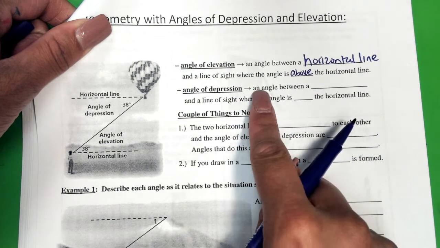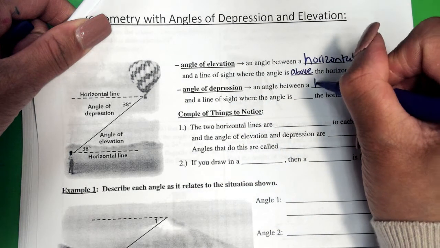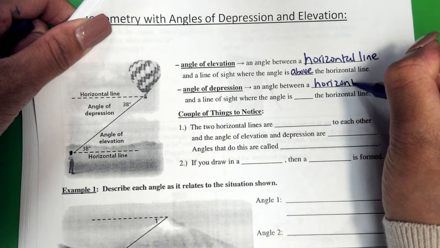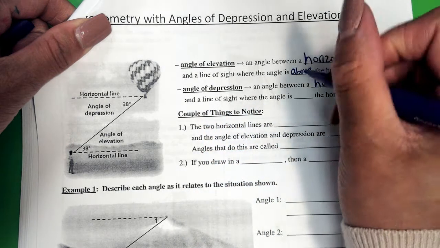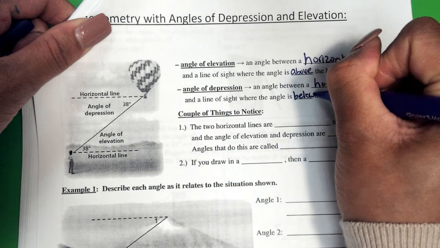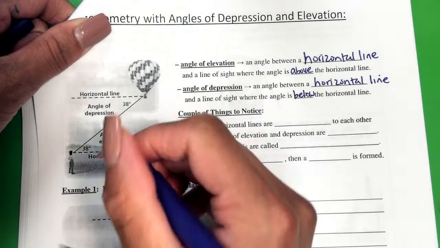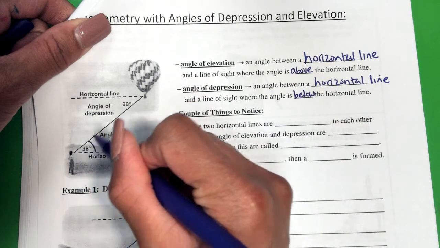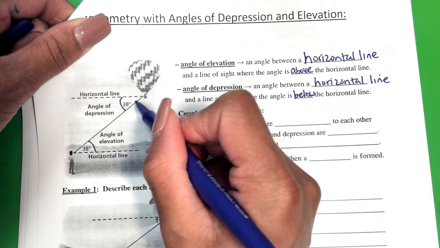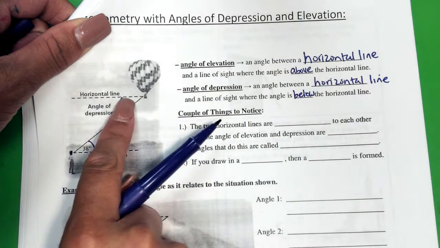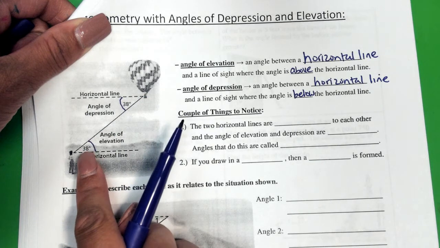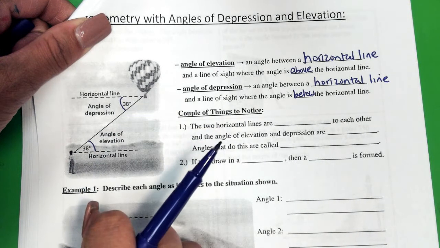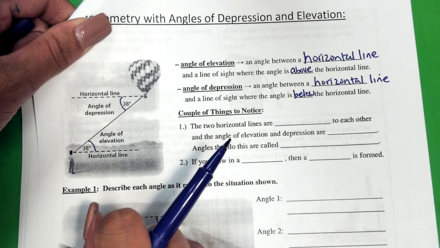Angle of depression is an angle between a horizontal line and a line of sight where the angle is below. So you have angle of elevation going upward and angle of depression going downward. So think of where you're looking at. If you're looking from the hot air balloon down to the person, or you're the person looking up at the hot air balloon. So a couple of things to notice.